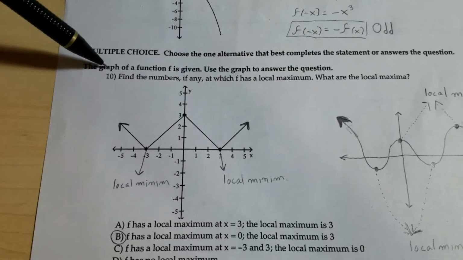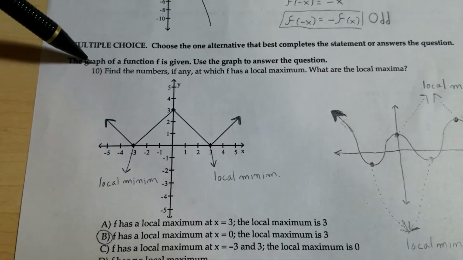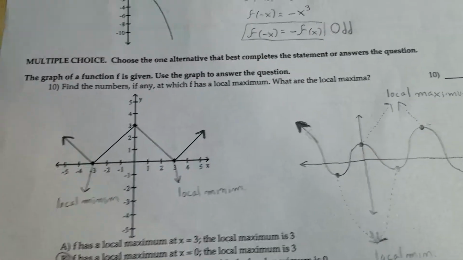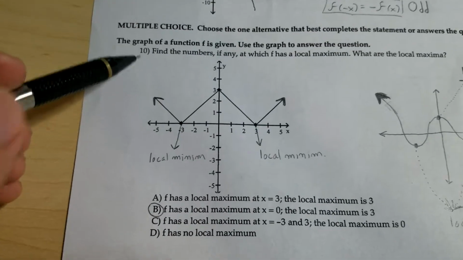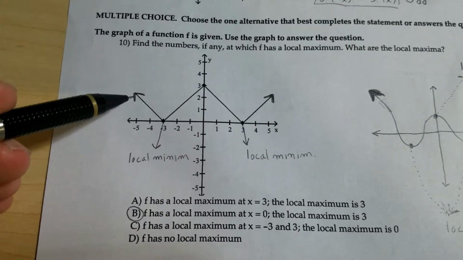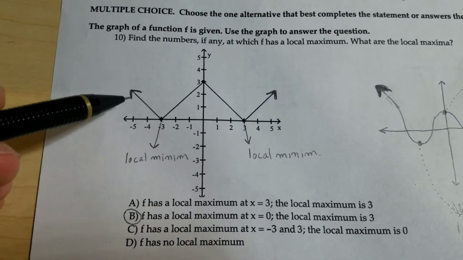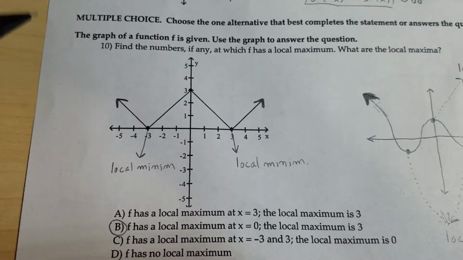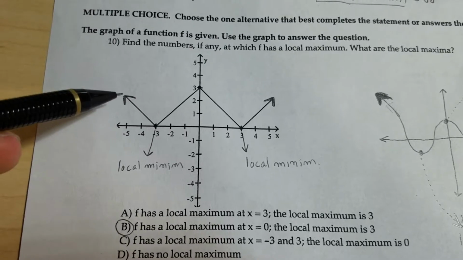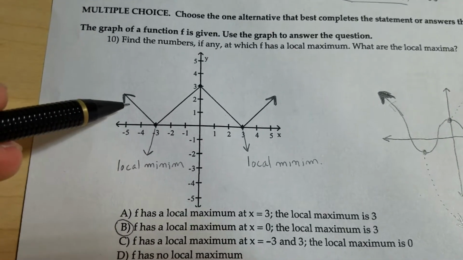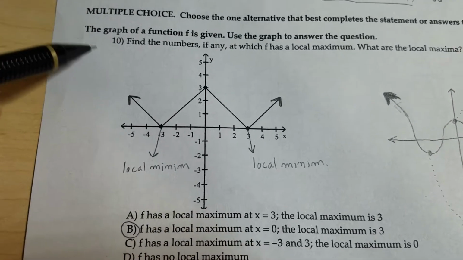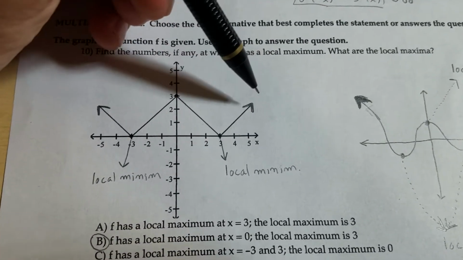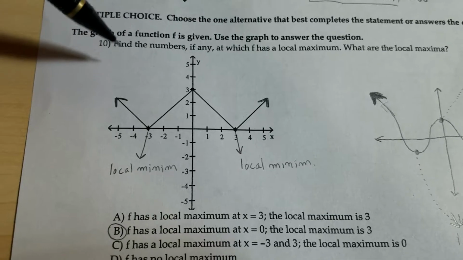So number 10. What you have to do here is find the local maximum. You can tell this graph right away, at least the way I do it is I just look at where I start and where I end. This graph will never end, because that line keeps going that way, and this line keeps going this way, so they will never come to a stop.